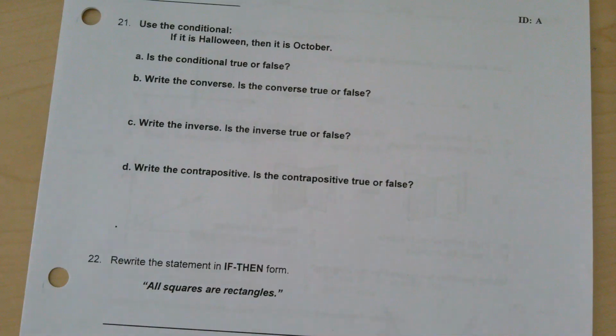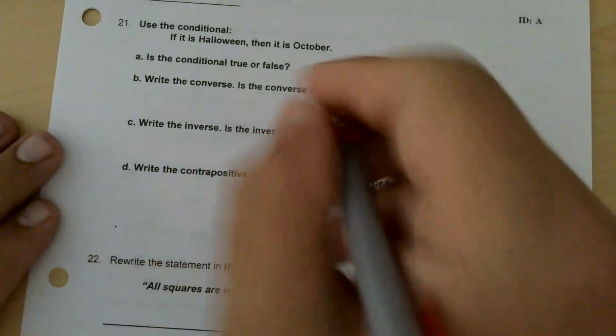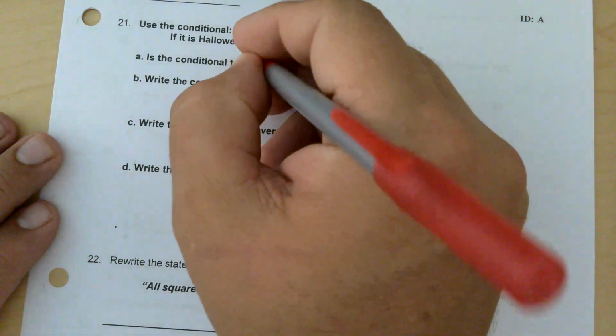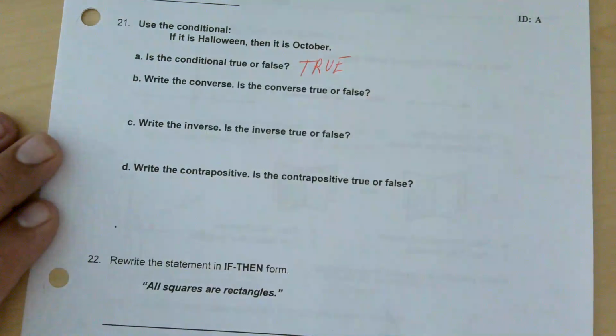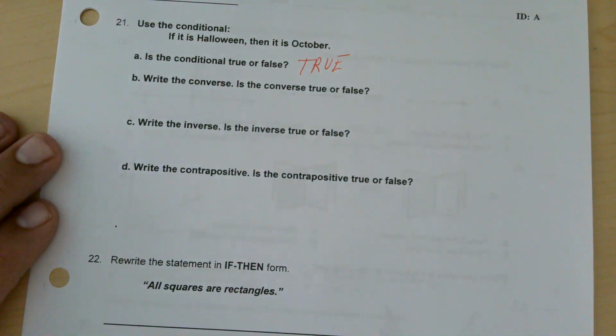For number 21, we're looking at the conditional statement: if it is Halloween, then it's October. So Halloween occurs October 31st. So if it's actually Halloween, of course, we have to be in the month of October. So this is a true statement. Okay. Right, is the converse true?